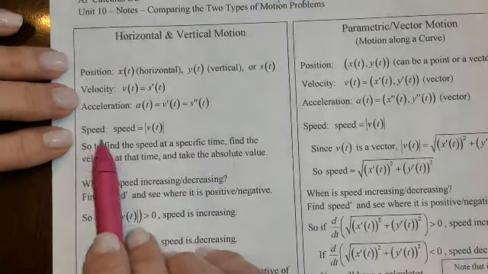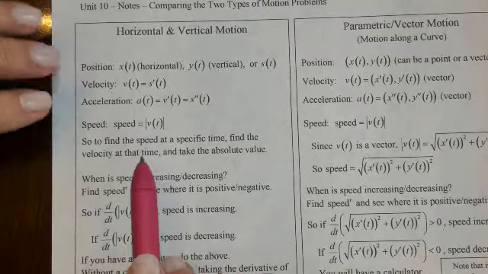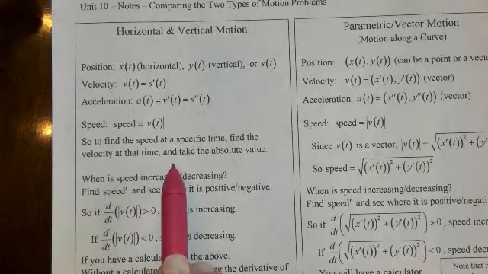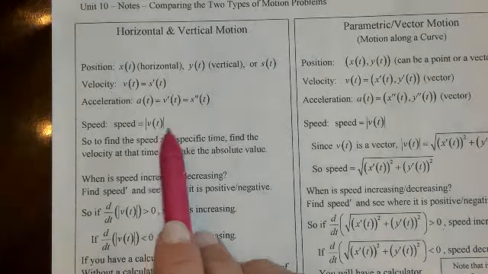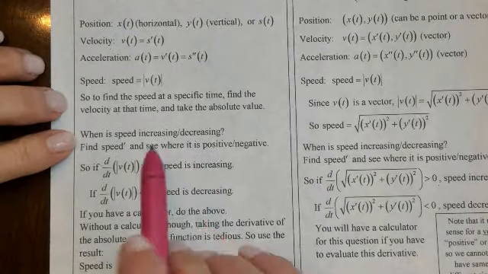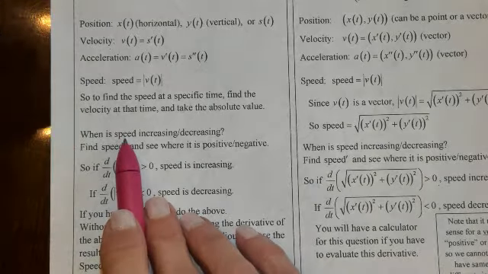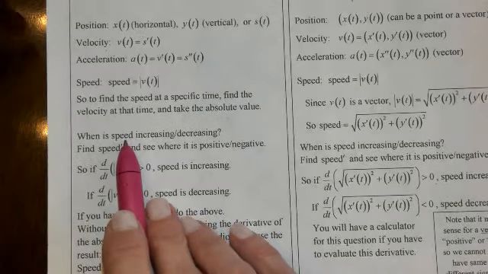Speed. Speed is always the absolute value of velocity. So to find the speed at a specific time, you find the velocity at that time and take the absolute value of it. When is speed increasing or decreasing? Well, when we ask if any function is increasing or decreasing, we look at the derivative of that function.